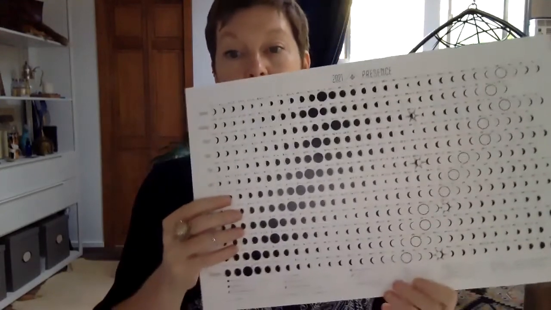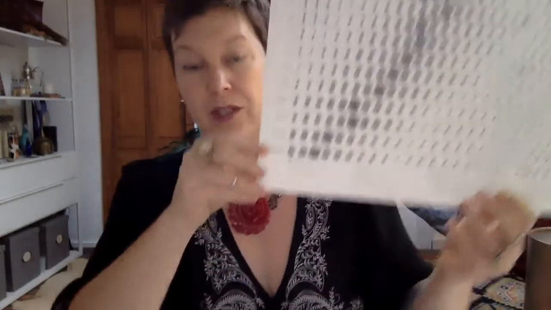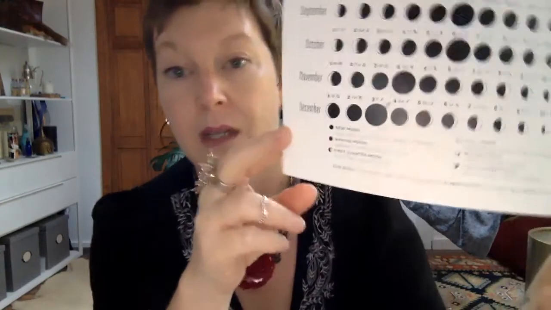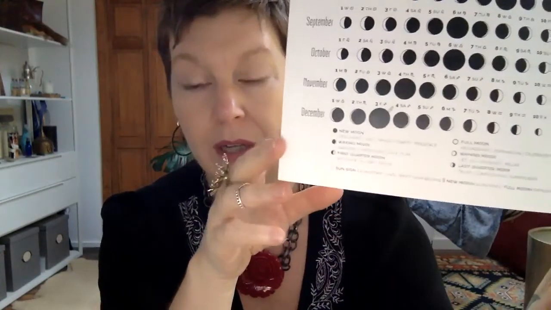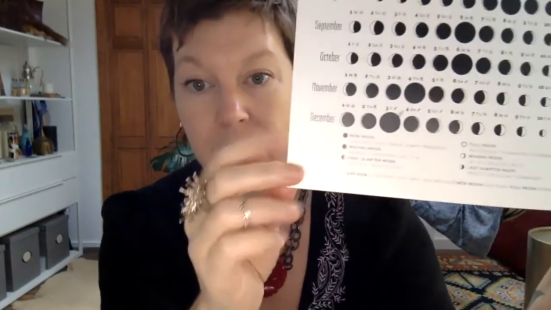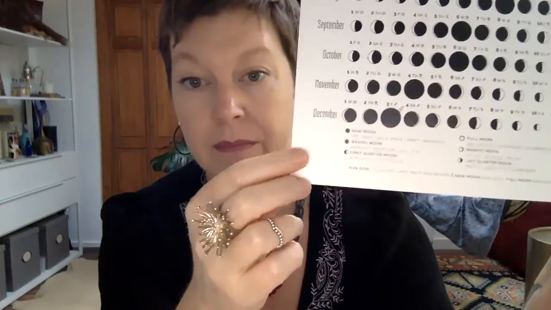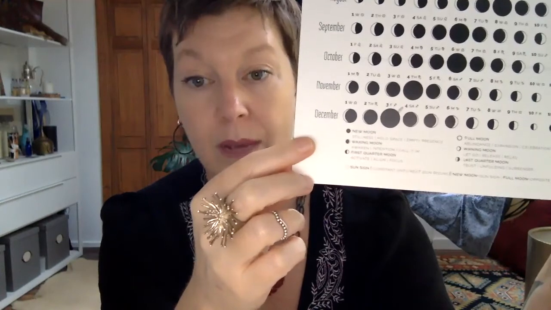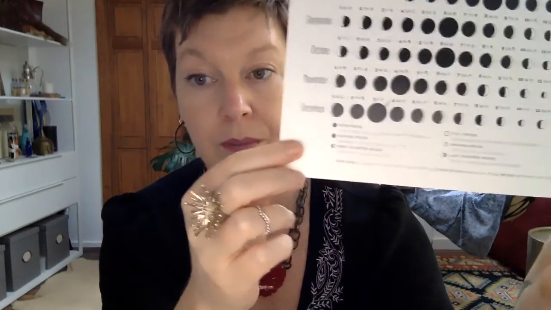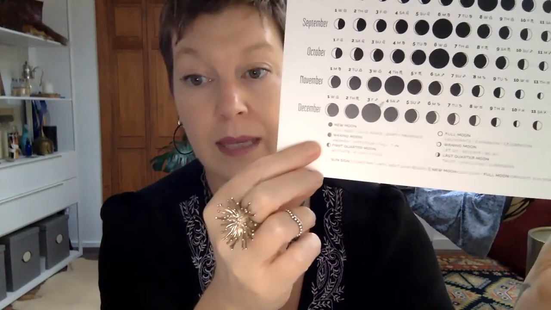So the other thing that I want to talk about is all of this information that is at the bottom of the calendar, because we'll get into how to use the calendar for tracking in some of the other videos. But the cool thing is that when you have this calendar, you can also learn from it. So there are some energy words, just some things that correlate with the different phases of the moon. So with the new moon, waxing moon, first quarter moon, full moon, waning moon, and the last quarter moon.